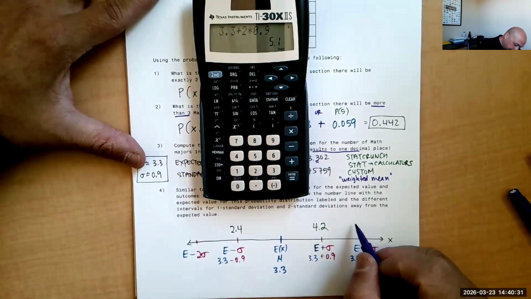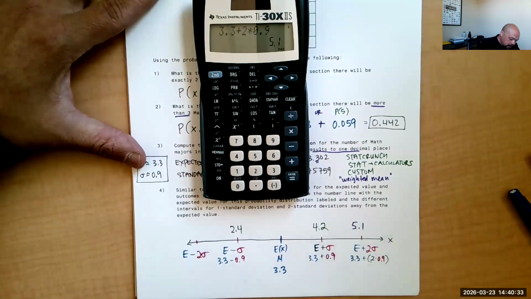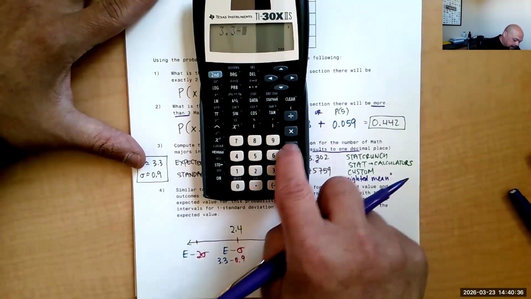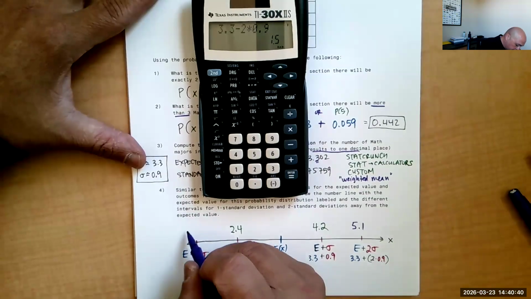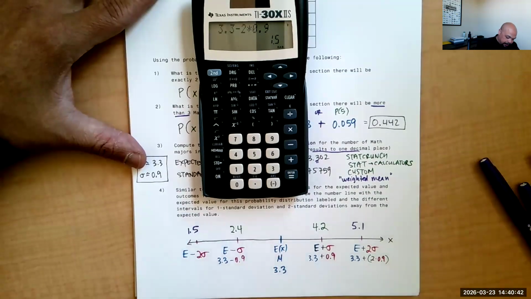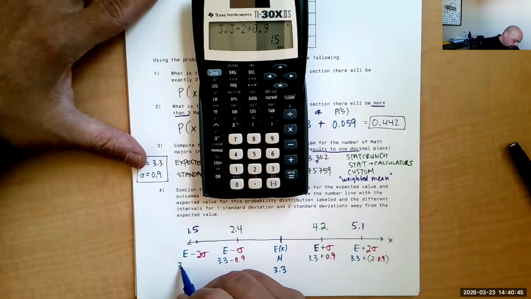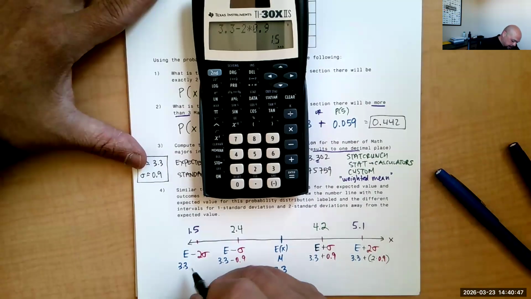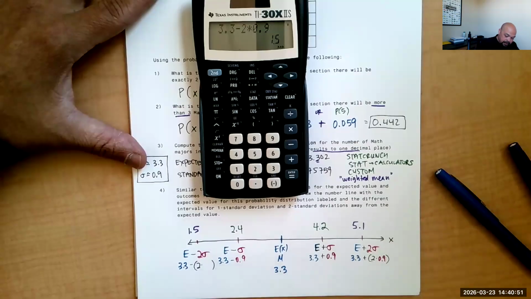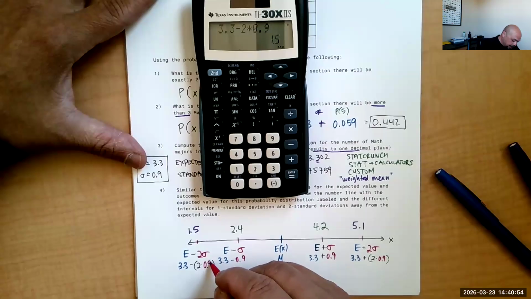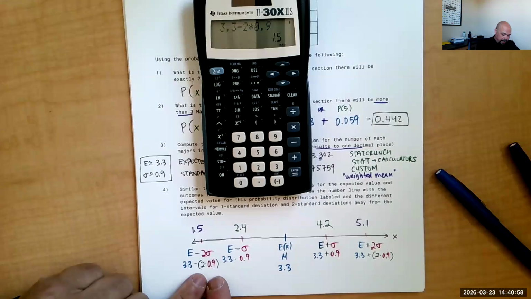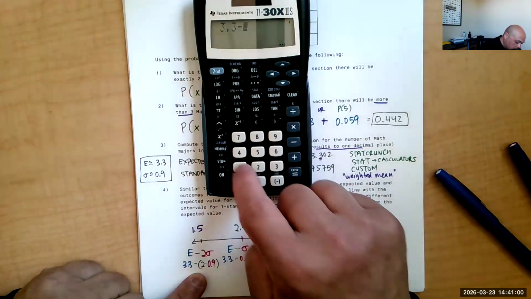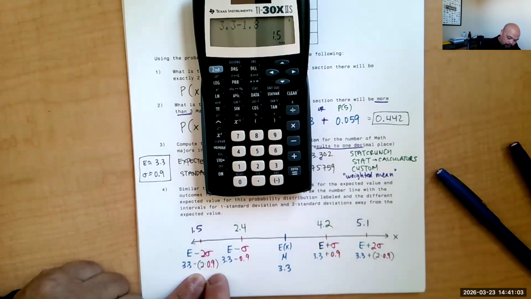So up here, I'm going to put in purple, 5.1. Doing the same thing with the subtraction, 3.3 minus 2 times 0.9, I'm getting down here 1.5. Again, we make sure we multiply that 2 first times the 0.9, then subtract: 1.8, 3.3 minus 1.8, 1.5.